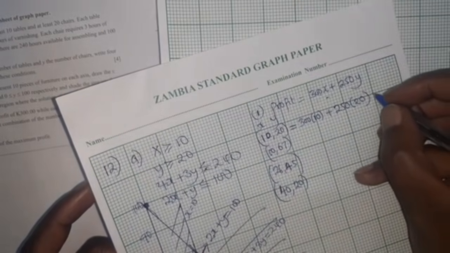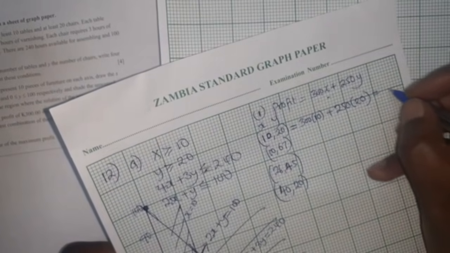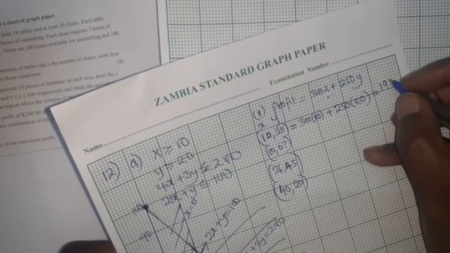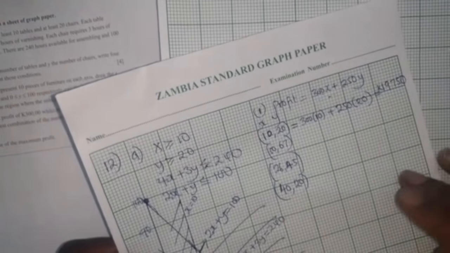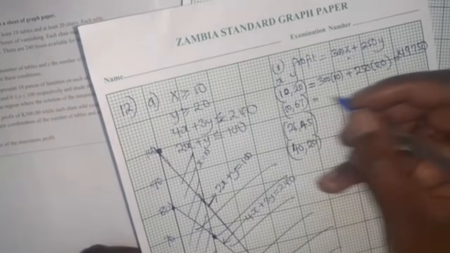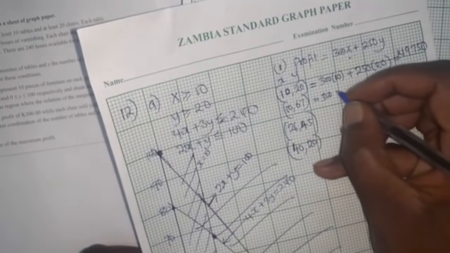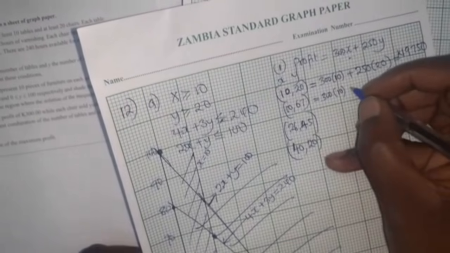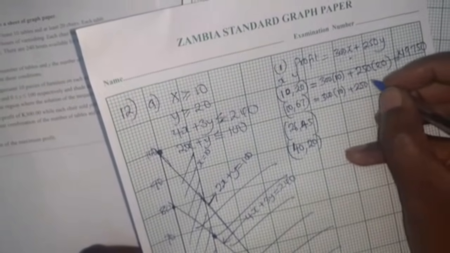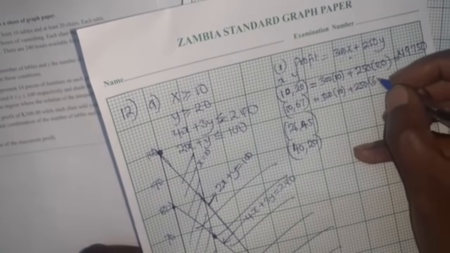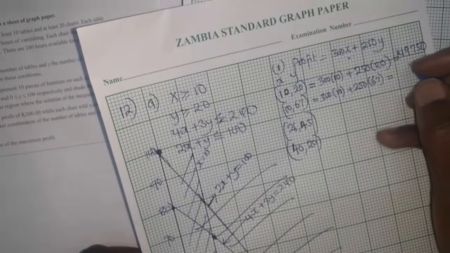Okay, so when you multiply this is what you're going to get. 19,750 kwacha. Okay? Then the second one, you do the same thing. 300, then 10, plus 250 multiplied by 67. What are we getting?